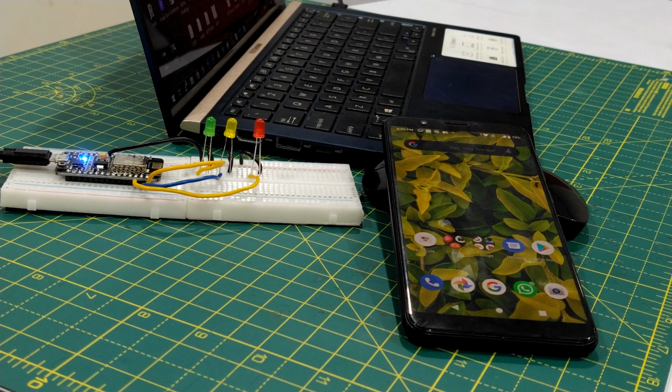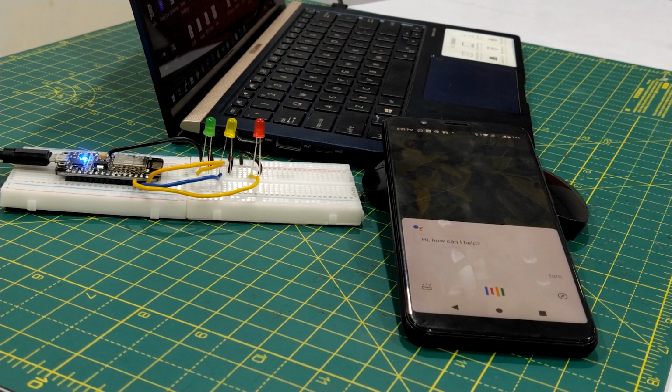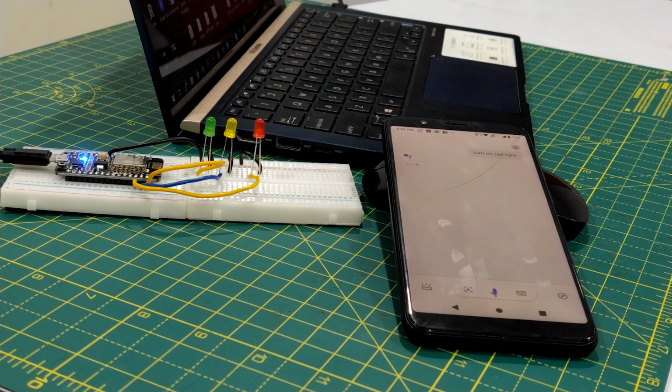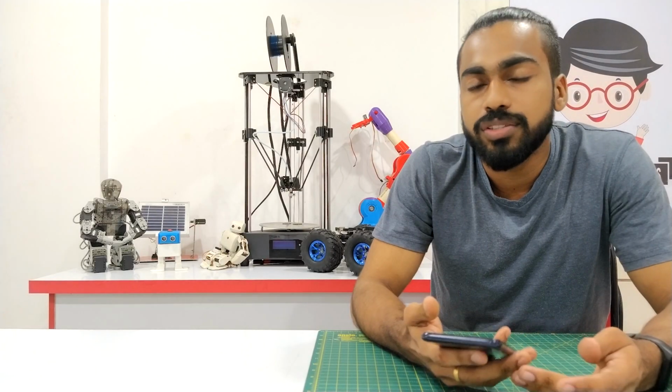Hey Google, turn on red light. Turning on red light. Hey Google, turn on yellow light. Turning on yellow light. Hey Google, turn on green light. Turning on green light.